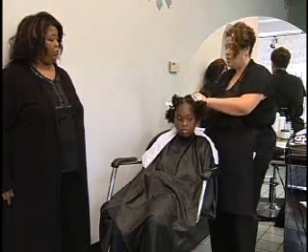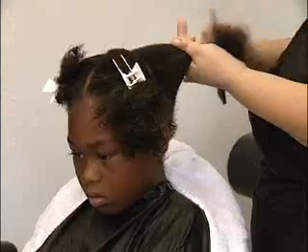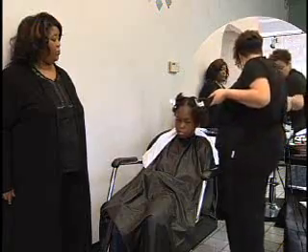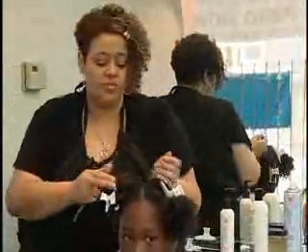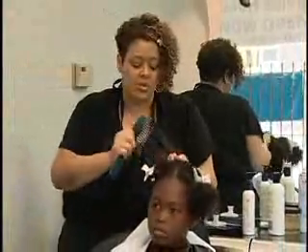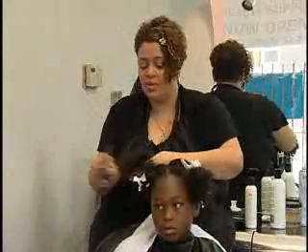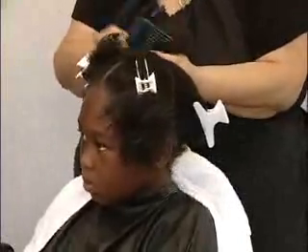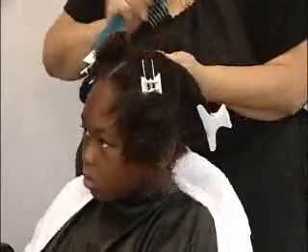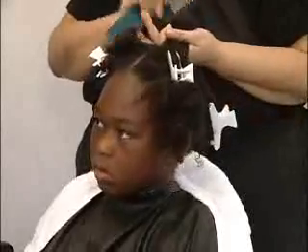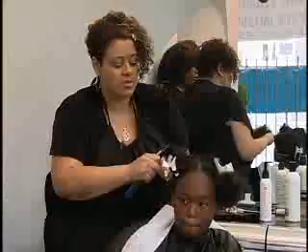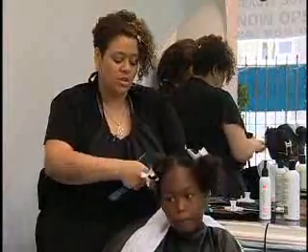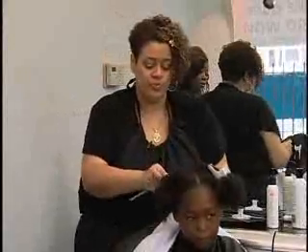Okay, so I'm detangling one of her sections again from the ends to the scalp. So I'm putting a little leave-in conditioner, about a pea-size amount on each section, and that's helping me detangle Bree's hair. Again, I want to comb through this hair, holding the ends, starting from the bottom of the hair shaft all the way to the scalp area. Okay, so I'm just kind of using a 2-strand motion to twist that hair again for control.